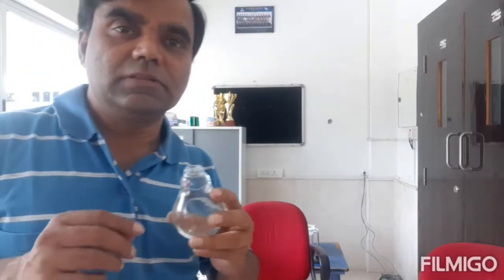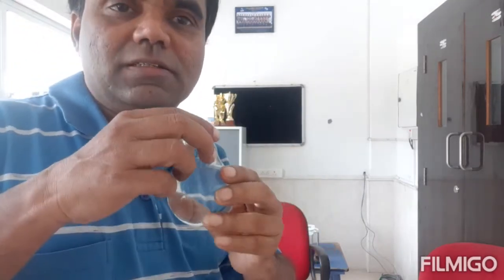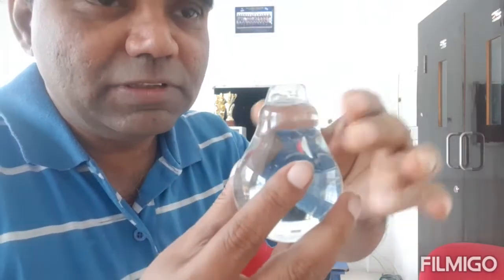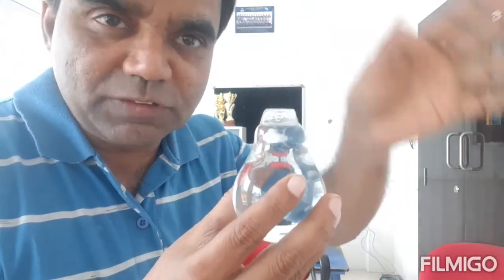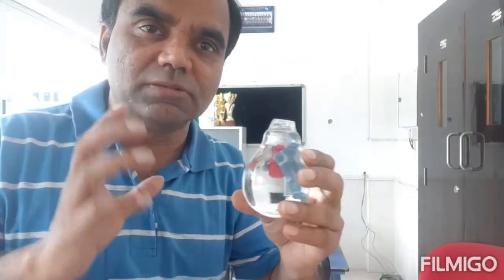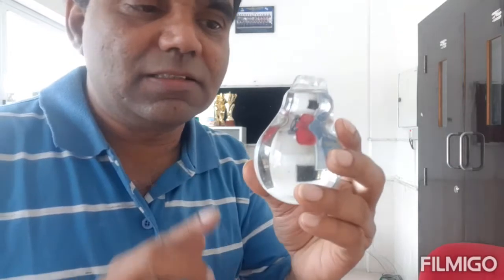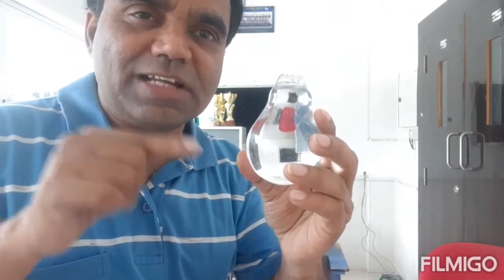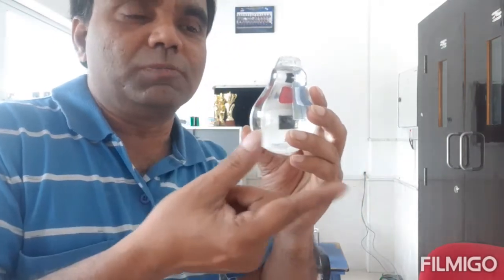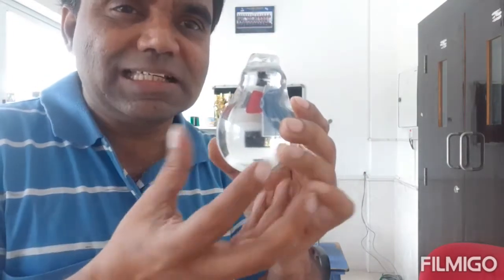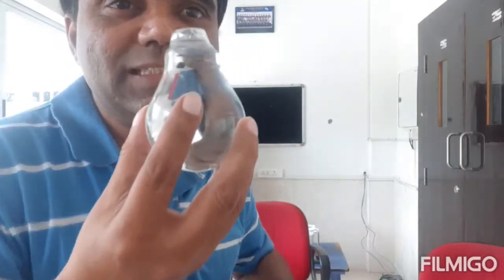The other lens I want to demonstrate is this bulb lens. I have removed the top of the bulb, removed the filament, and filled that with water. This is actually a water lens. This is not a glass lens, because the glass is very, very thin, and the refracted light does not travel in the second medium of glass for too long. So it's a negligible distance. So this is basically a water lens. Okay, you can see that.